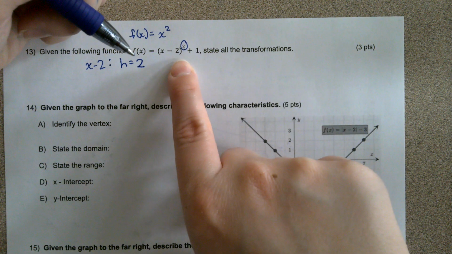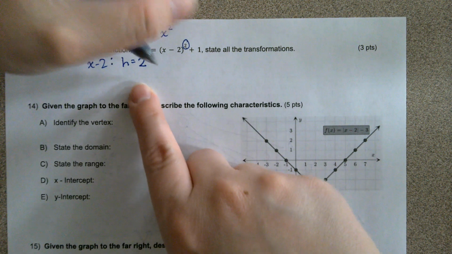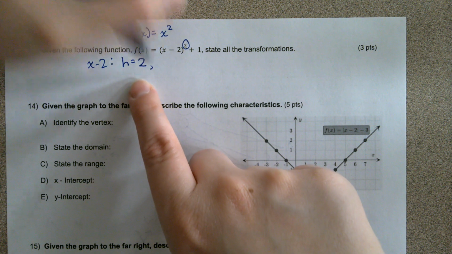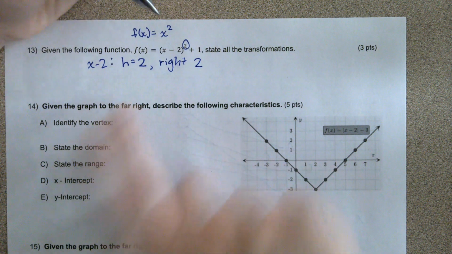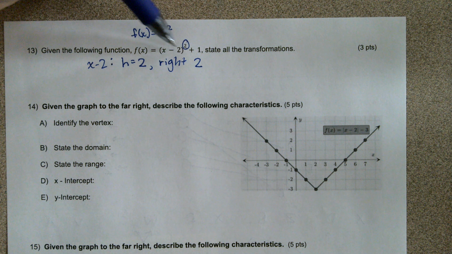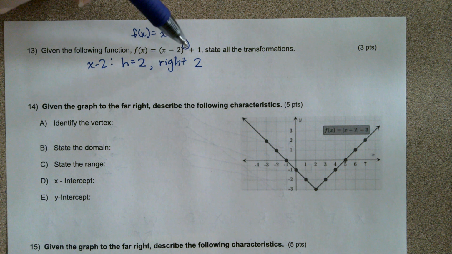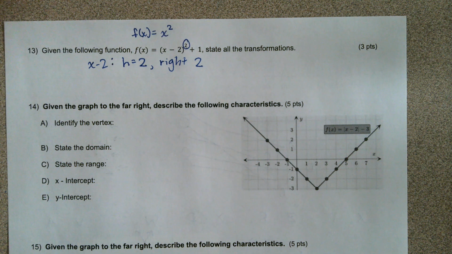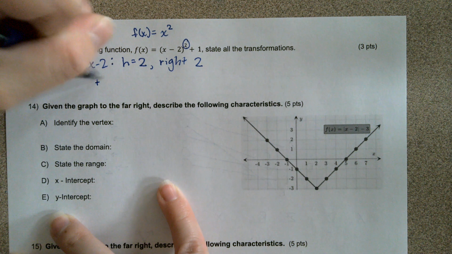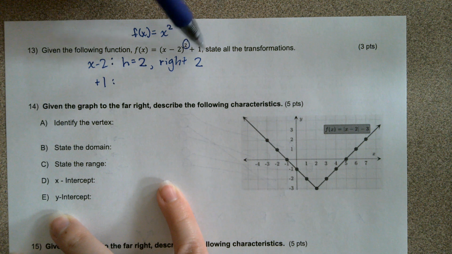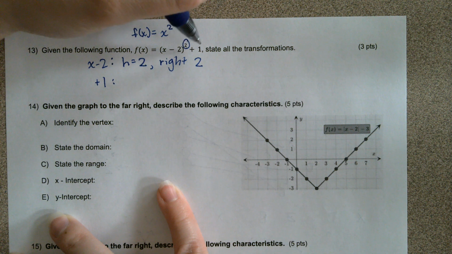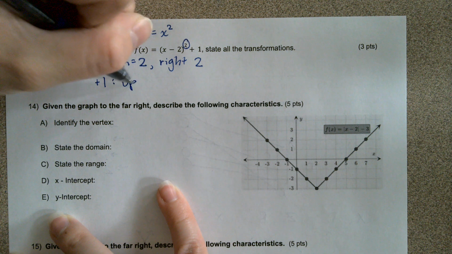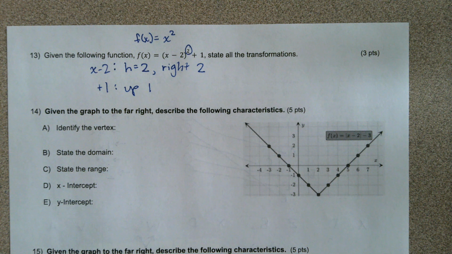So when I put that in there, it becomes a negative 2. h is positive 2, so that means we're going to move right 2. Remember, think of this as the opposite. It's actually a positive 2. So it's not left 2, it's right 2. Plus 1. This is the k spot. k is up or down. You read it exactly as it says, so that means up 1. And that's it.